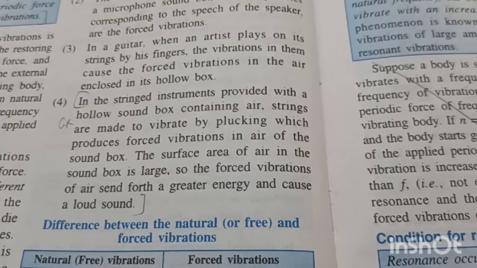That's because when you pluck the strings, the strings themselves won't produce a very loud sound. But these vibrating strings will cause forced vibrations in the air inside the guitar's hollow. And these forced vibrations of the air will produce a loud sound because the surface area of vibration is increased now.